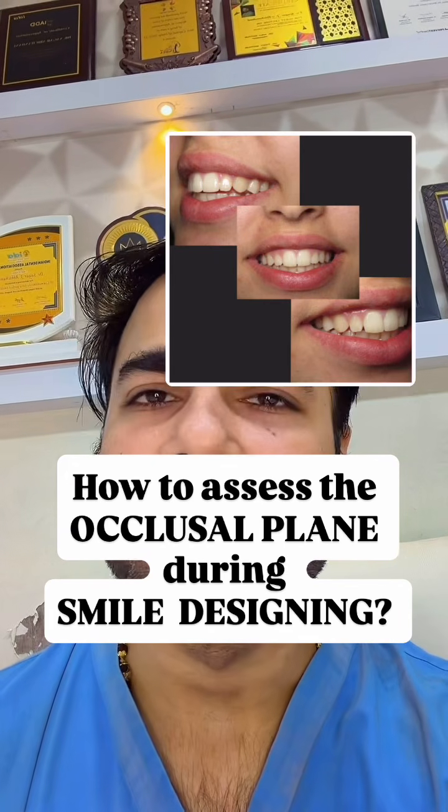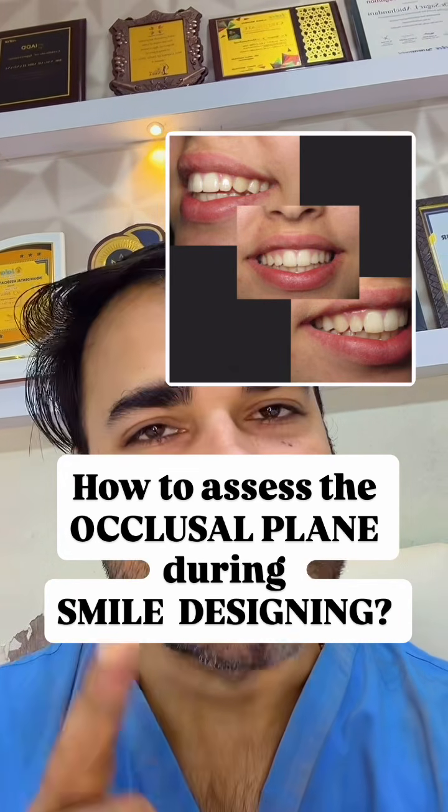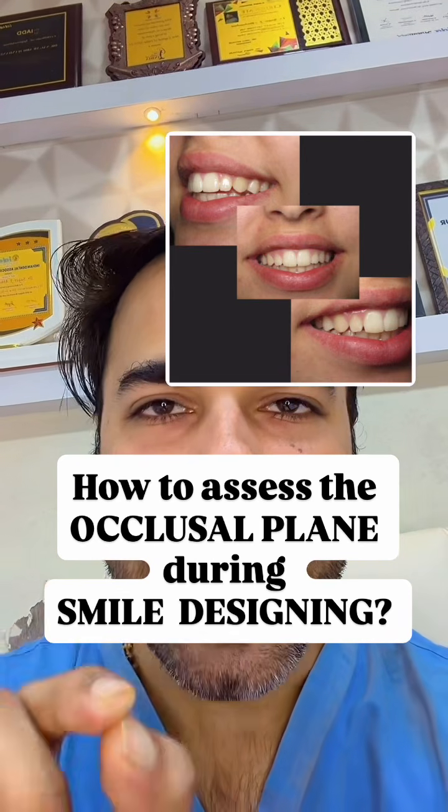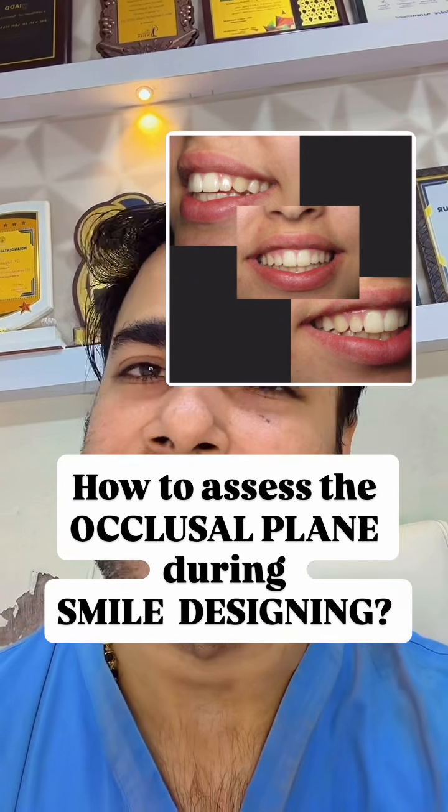How to assess the occlusal plane during smile designing. Let's get this right and avoid the number one error in both functional and aesthetic outcome.